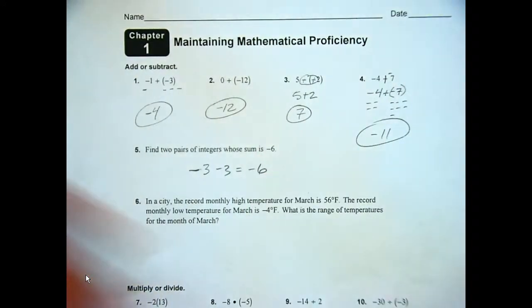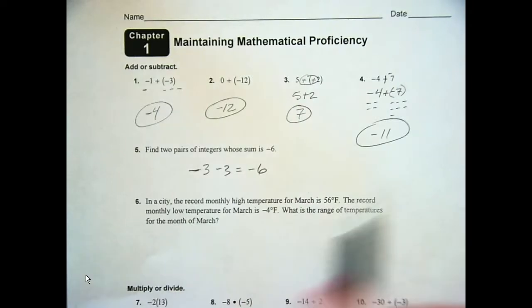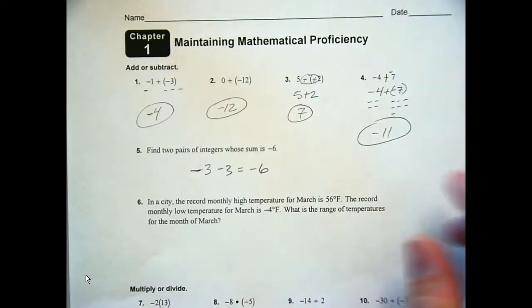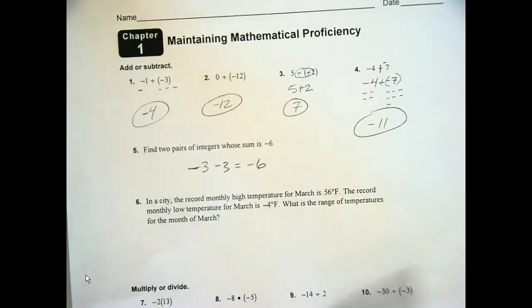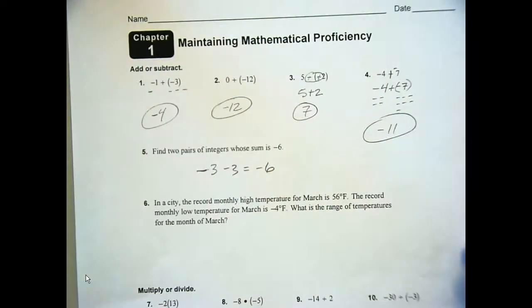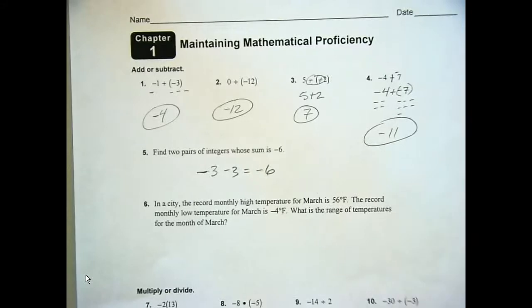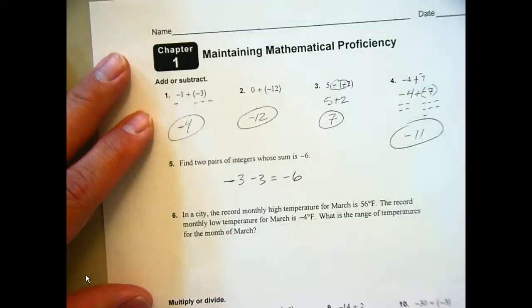All right, I want everyone to try number 6. In a city, you recorded your monthly temperature of 56 degrees. The record monthly low temperature is negative 4. What is the range in temperature? So what is the range? The range means the difference from high to low. So how'd you get that?